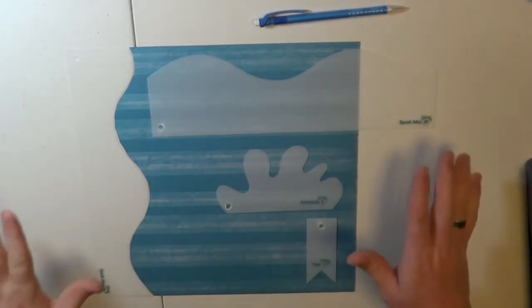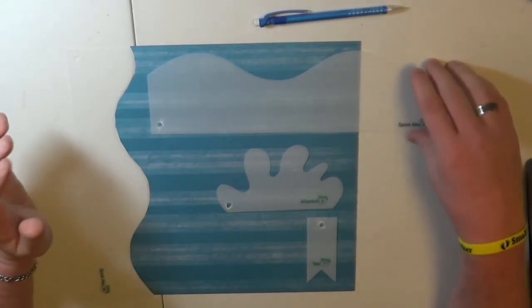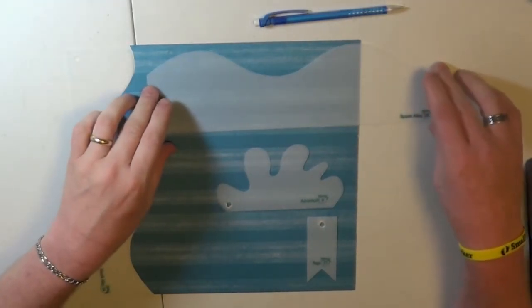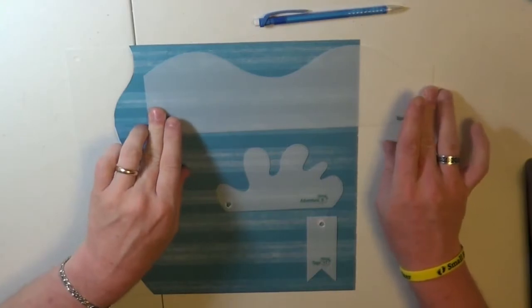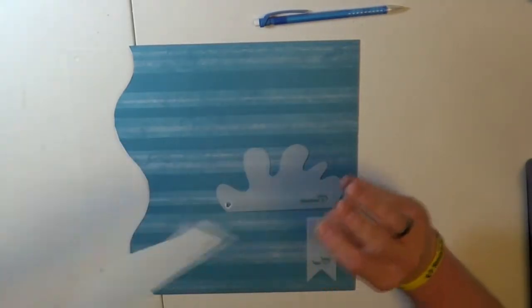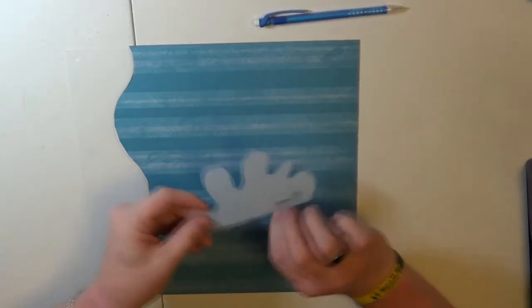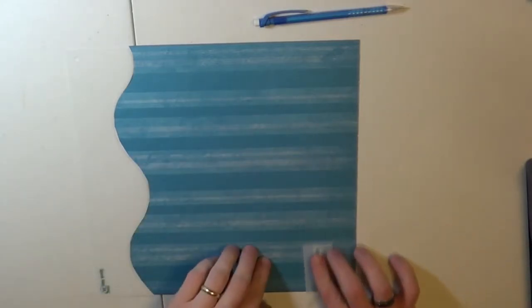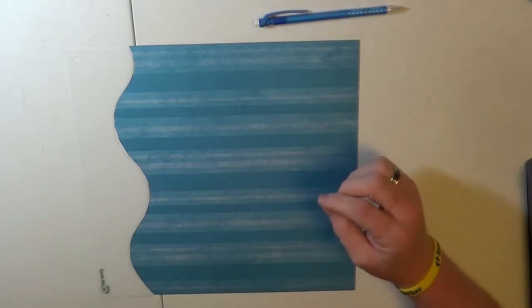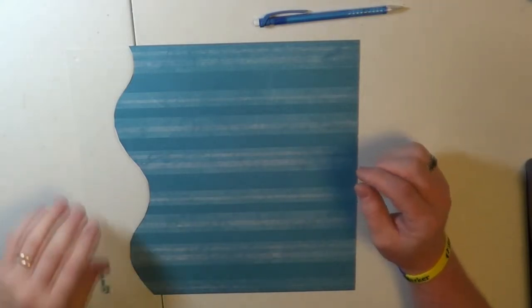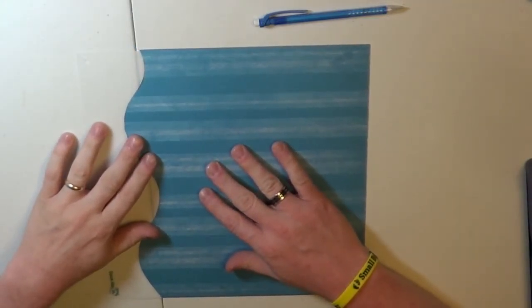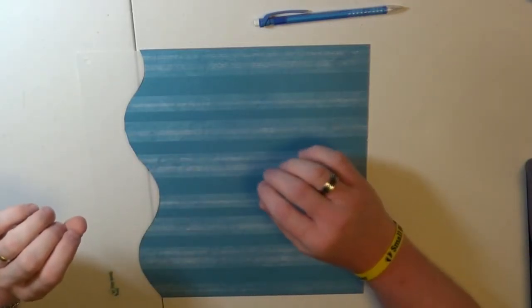So today we're using these templates again from Kiwi Lane. I'm using Spook Alley for the backgrounds. I'm using a piece from the Adventure line, and I'm using a piece from Tag's line, so we'll make a tag and use a rivet on that. So the first thing I wanted to go over was how to use templates upside down.